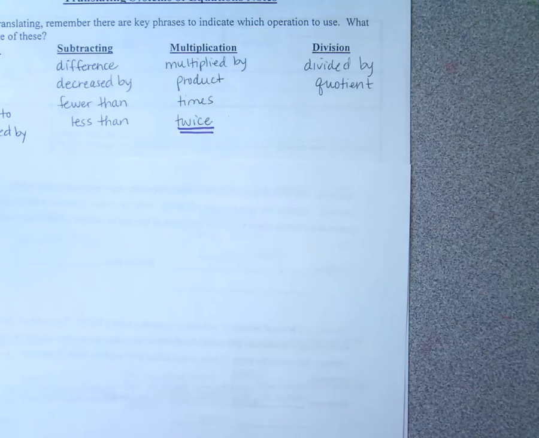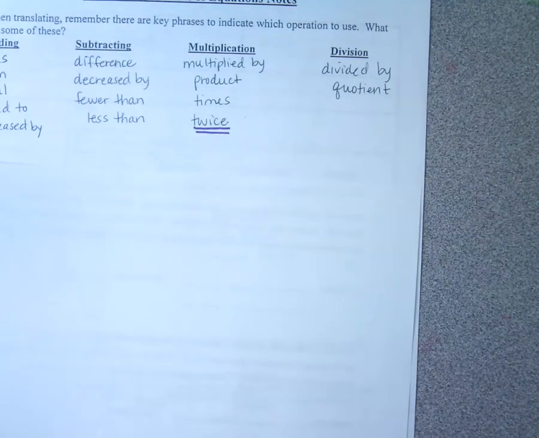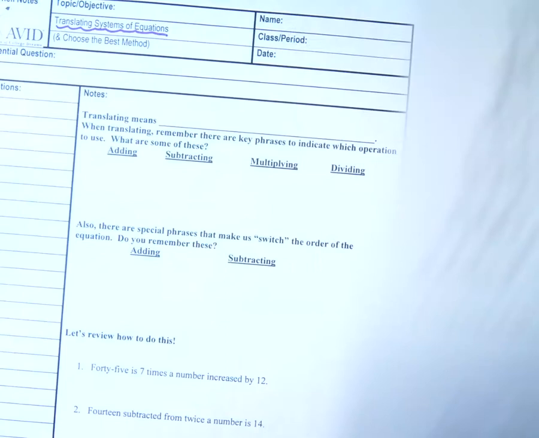Okay. Hopefully I have given you enough time to write those words down. If I haven't, you can always pause me for a moment and write them down, and then we can continue on. Okay, getting back into this.